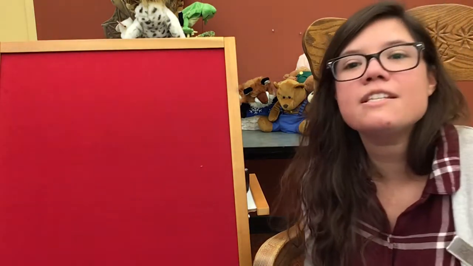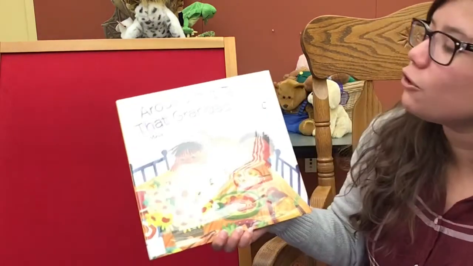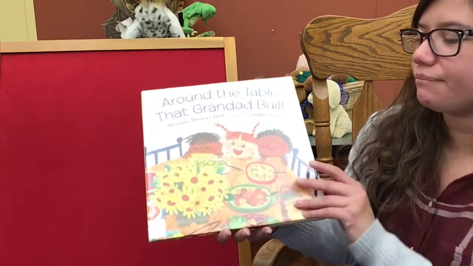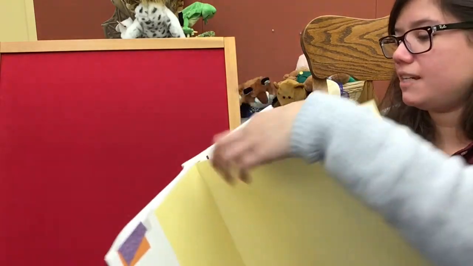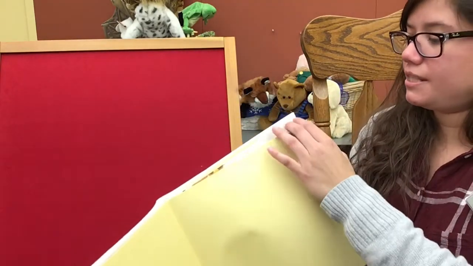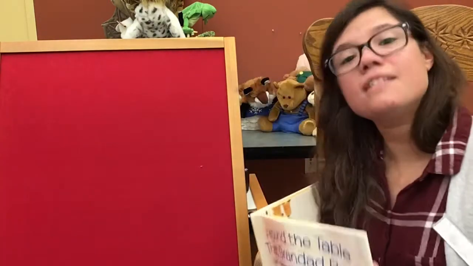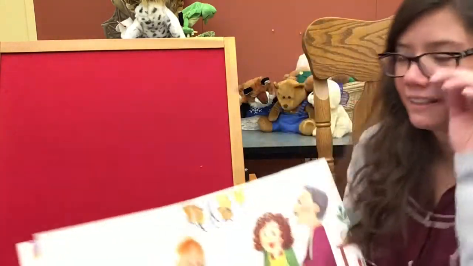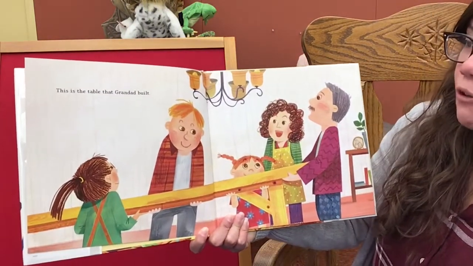Okay, so one last story here for you, and it's called "Around the Table That Granddad Built." Because for Thanksgiving, you sit at a dinner table and sometimes you eat some type of squash, right? This is the table that Granddad built.